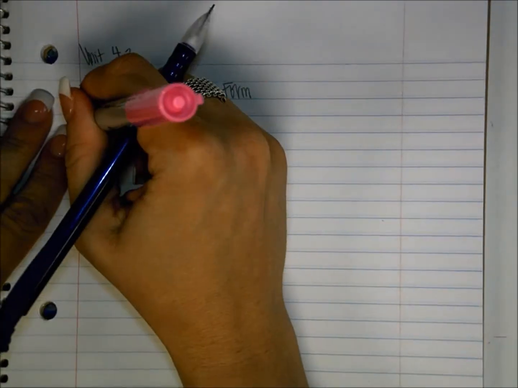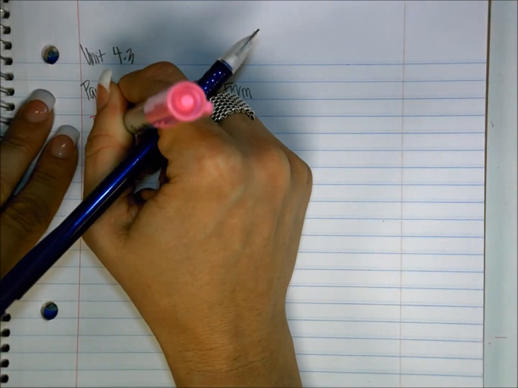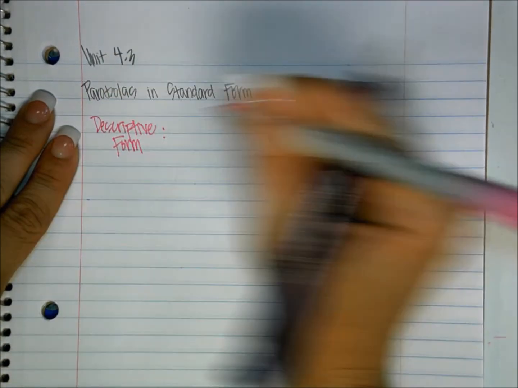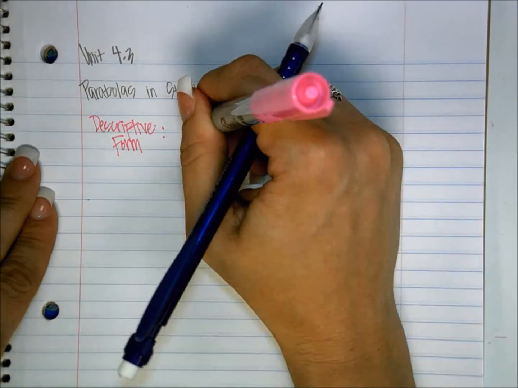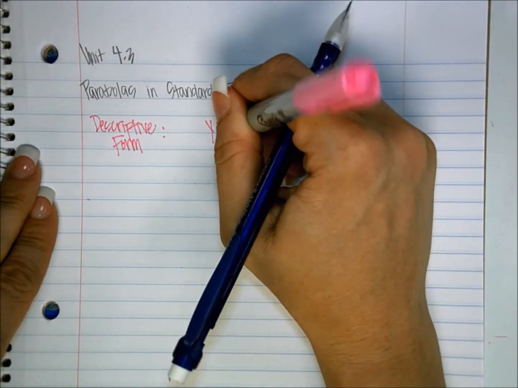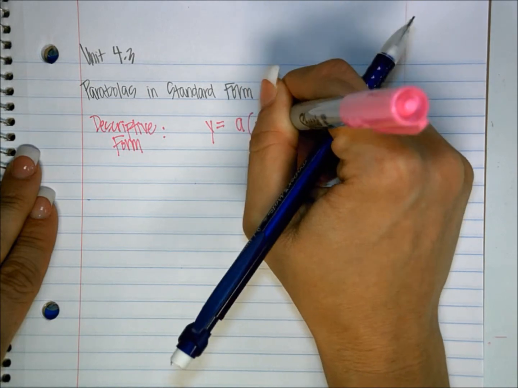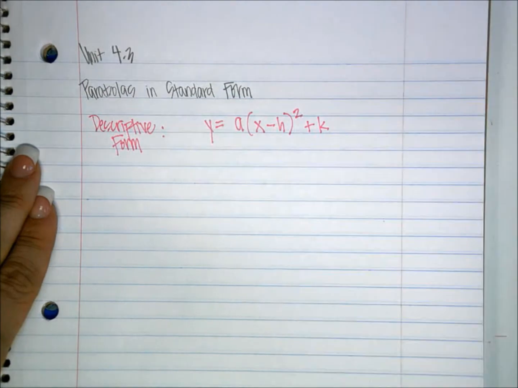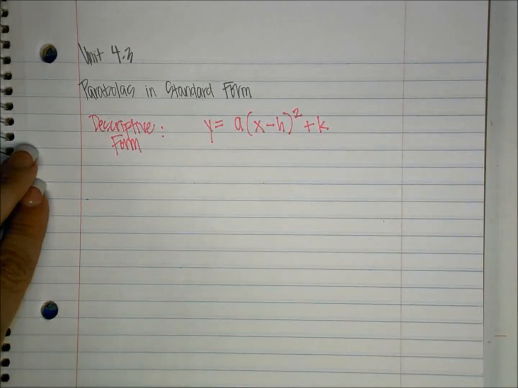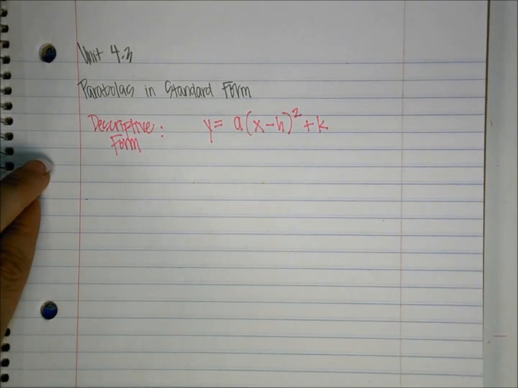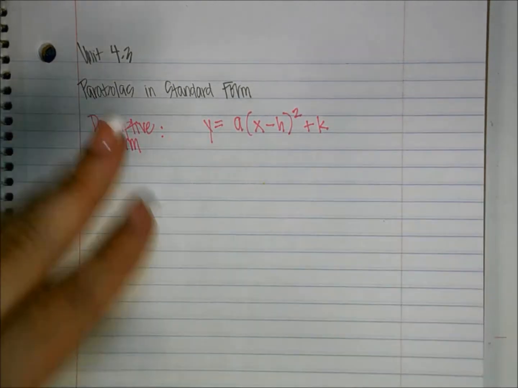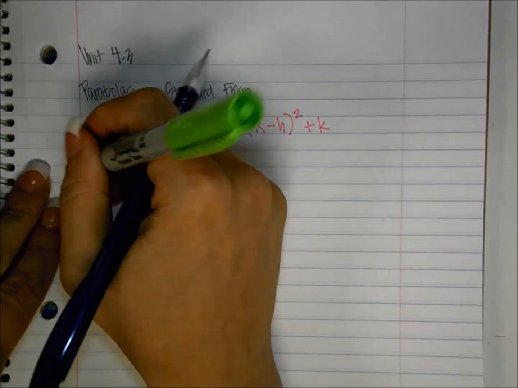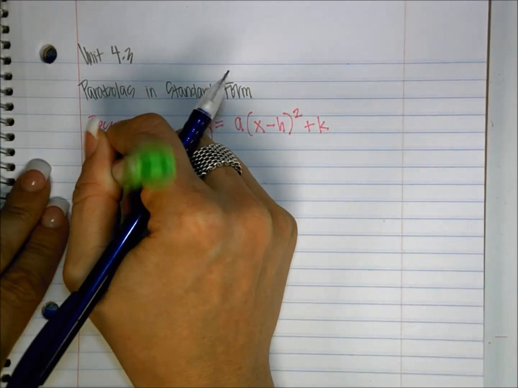The first one is something called descriptive form. Okay, descriptive form. And a descriptive form parabola looks like y equals a times, in parentheses, x minus h, quantity squared, plus k. That is what's called descriptive form of a parabola. Okay, we're going to deal with that in our next lesson, so not today, but I want you to be aware that there are two different forms. What we're going to deal with today is standard form.